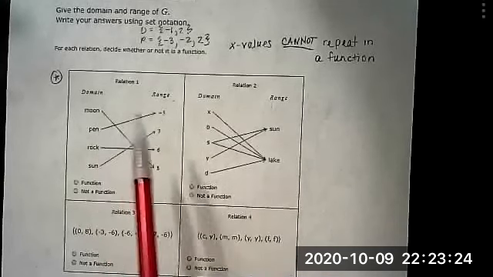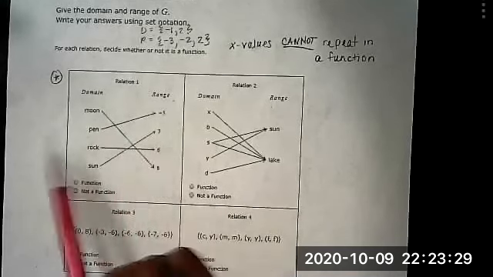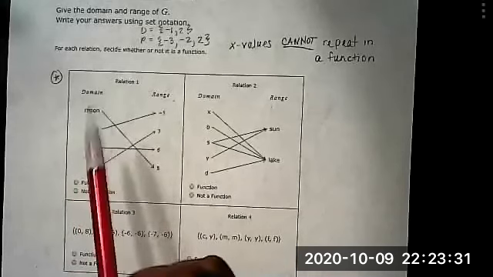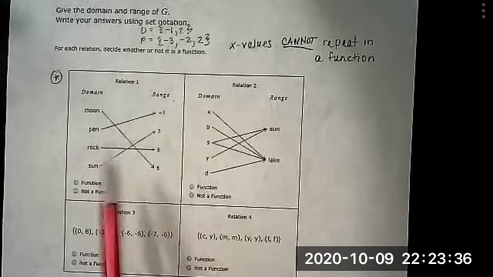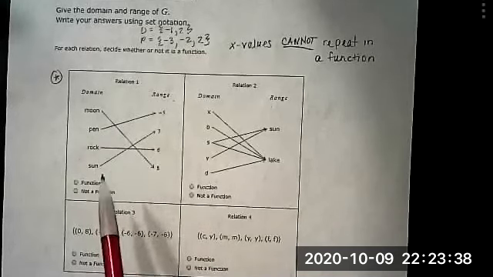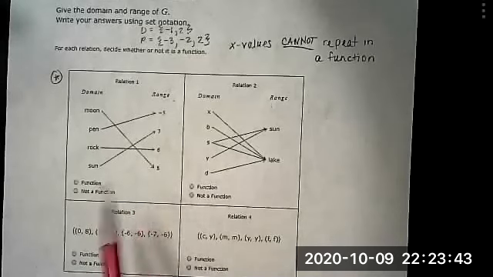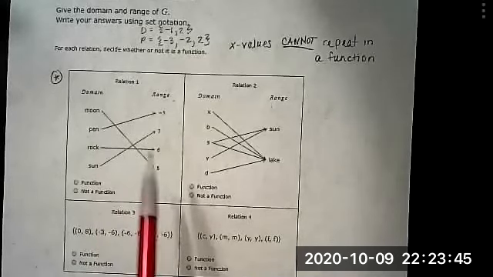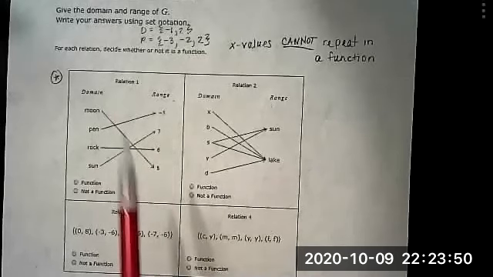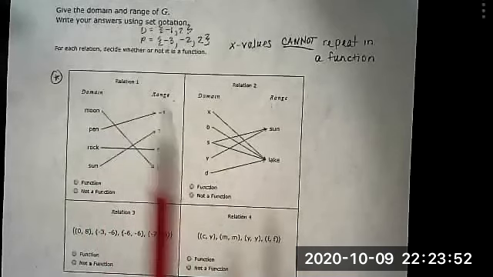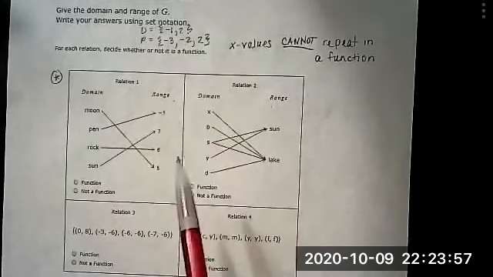So like if moon also went to negative 5, if moon went to 8 and negative 5, this would not be a function because this first moon can't go to two different ranges. Now, if moon went to 7, pin went to 7, rock went to 7, and sun went to 7, that's fine. Each of them went to 7 one time, that's fine. But moon can't go to 7 and negative 5. Moon can't go to two different things. If moon starts going two different places, it is not a function. Okay, but they can all go to the same place.